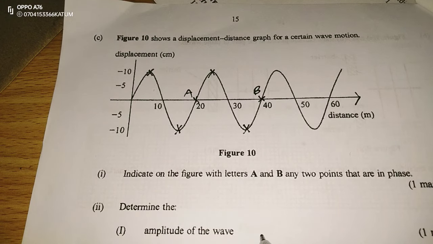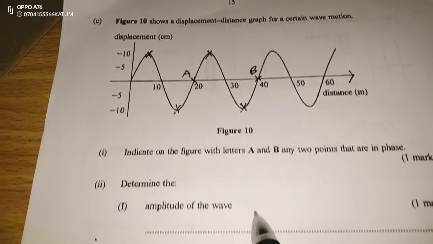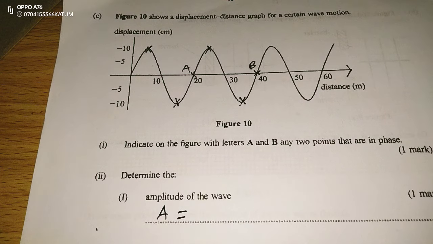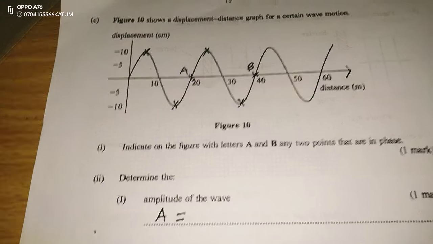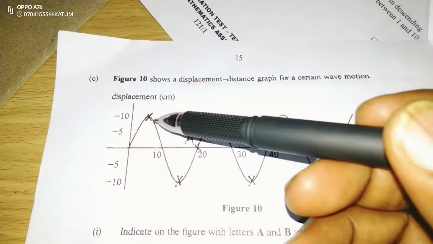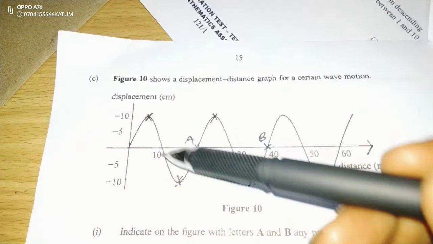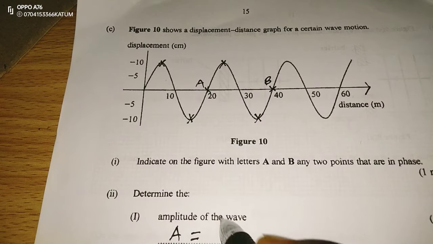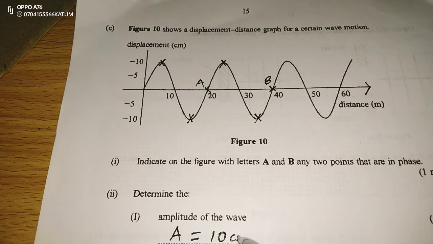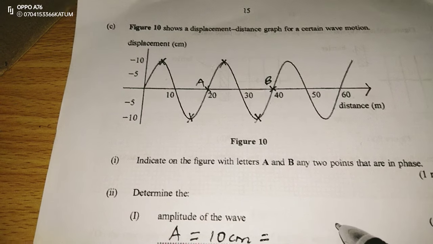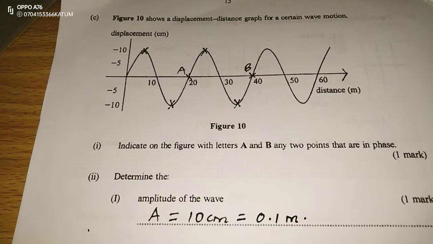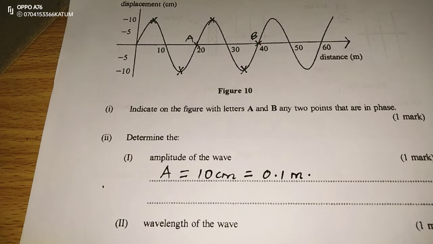Determine the amplitude of the wave. It has to be noted that amplitude, abbreviated capital A, is the maximum displacement on either side of the mean position. So the particles go a maximum displacement of 10 centimeters upwards and a maximum displacement of 10 centimeters downwards. Therefore, it is 10 centimeters, and because displacement should be given in SI units, we can have this as 0.1 meters. So that is the amplitude.